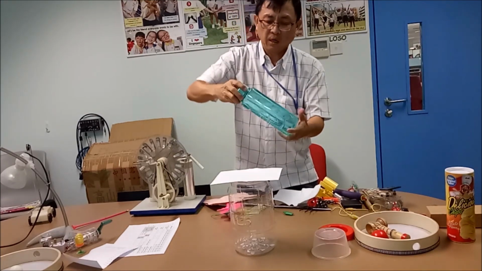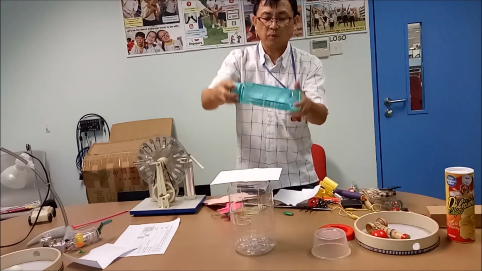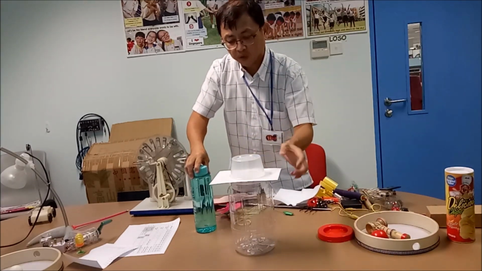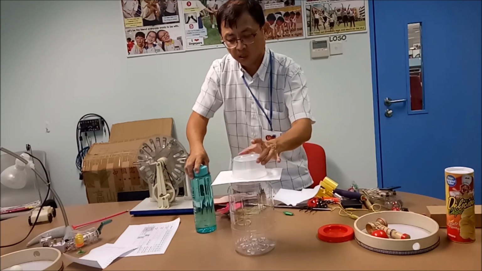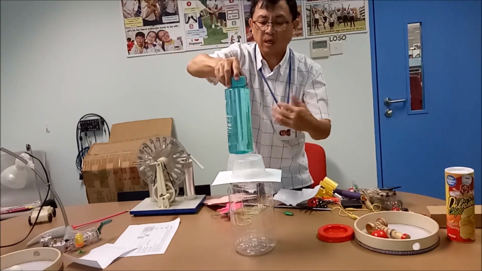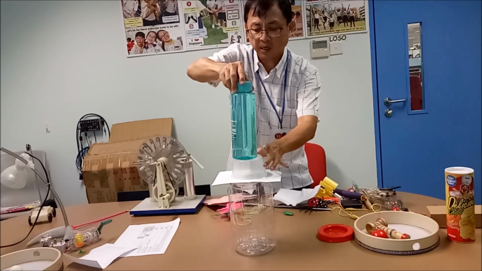Okay, part 2. Now we have filled this bottle up with water, and with the same height, we want to see that the gravitational potential energy increases so that it can convert to more kinetic energy and make the paper move. So it's the same height now.